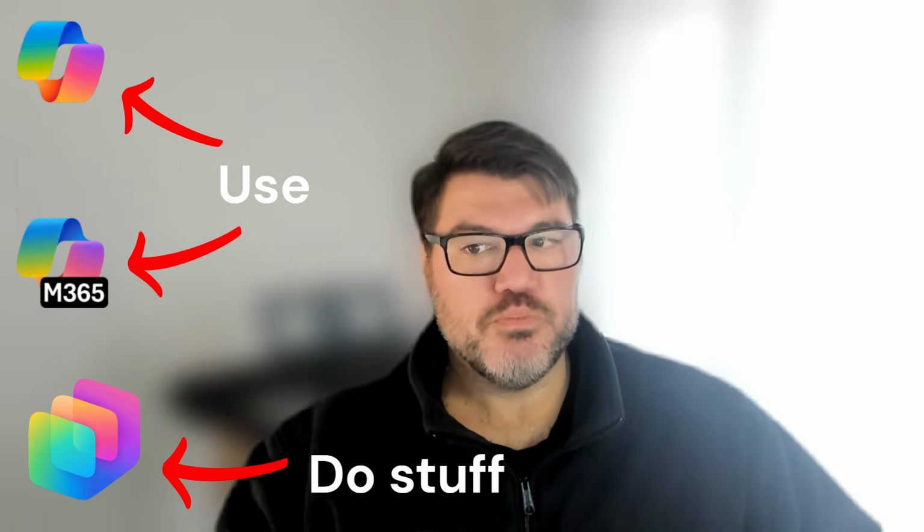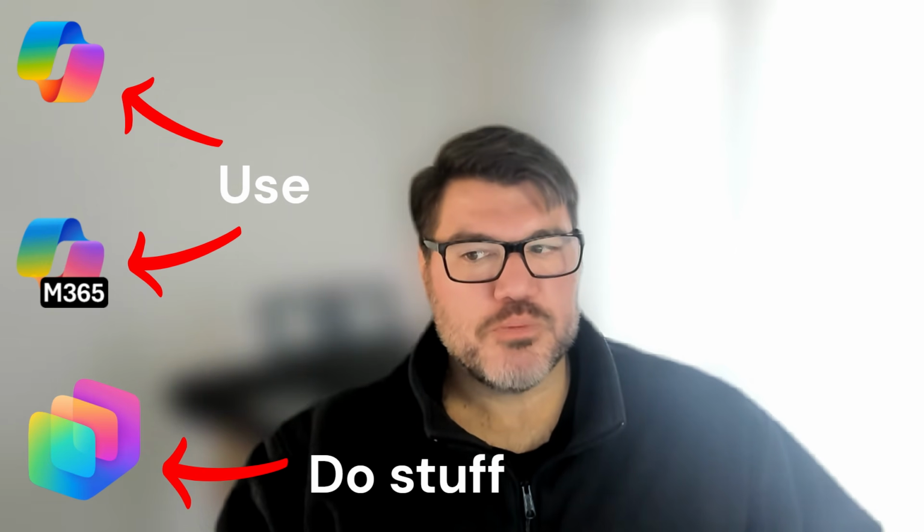Three, and this is the one the whole series is about: Copilot Studio. This is not something you use. This is the workshop where you build your own custom agents. It's the factory, not the product. So, Microsoft Copilot and M365 Copilot are things you use. Copilot Studio is the tool you build with. Burn that into your brain, and everything else in this series clicks into place.